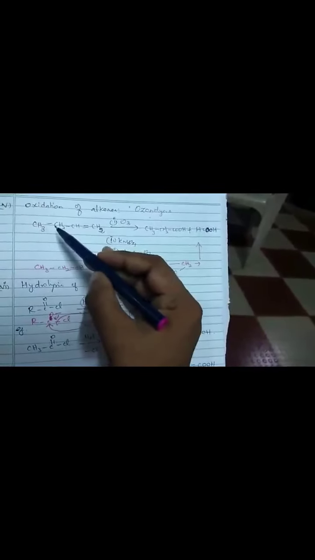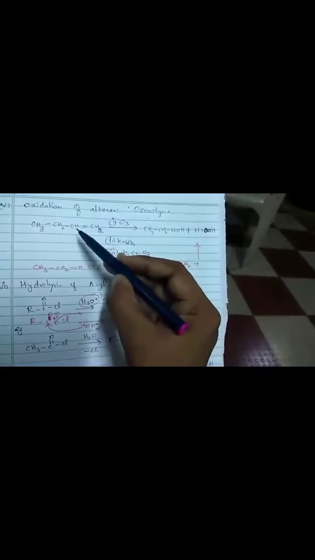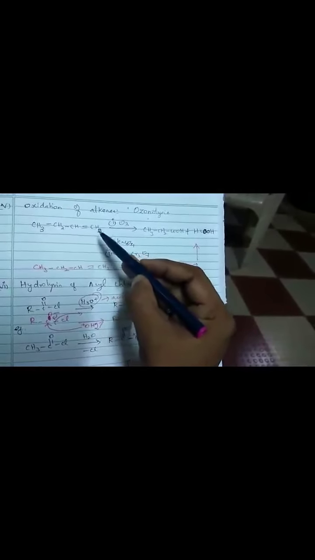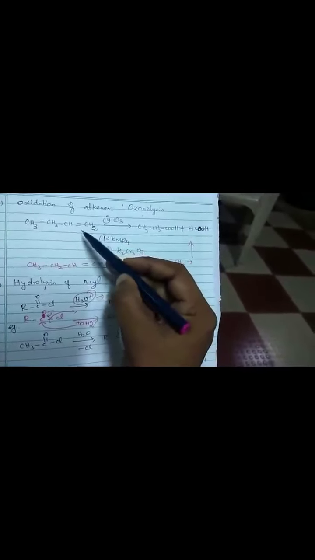Next method, the fifth method, is oxidation of alkenes, which results in the corresponding acids. I gave the example through the ozonolysis method, CH3-CH2-CH double bond CH2. Where the double bond is present, the compound is called an alkene.